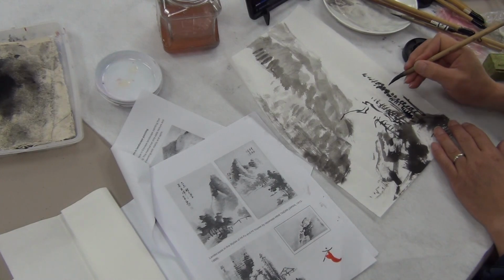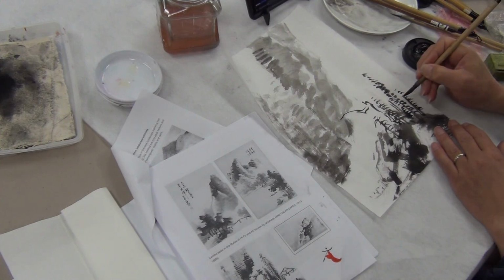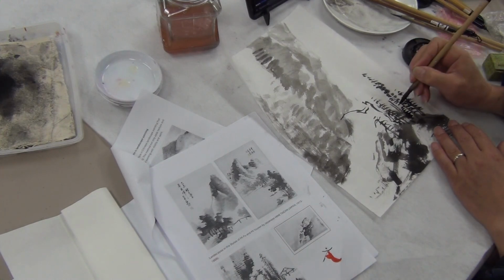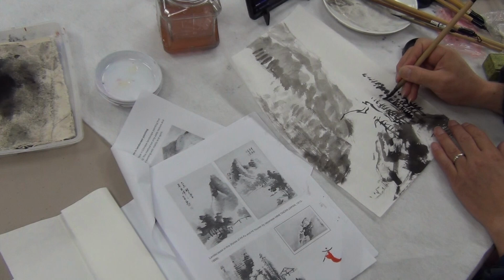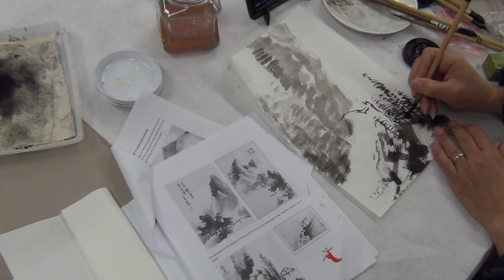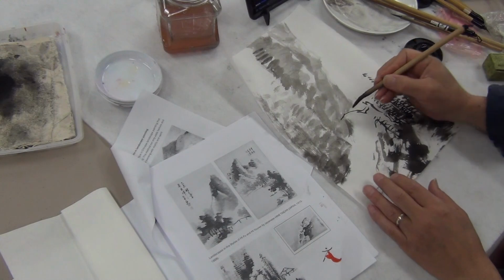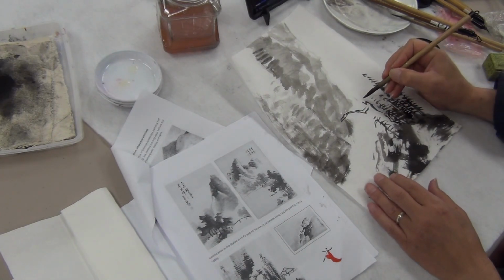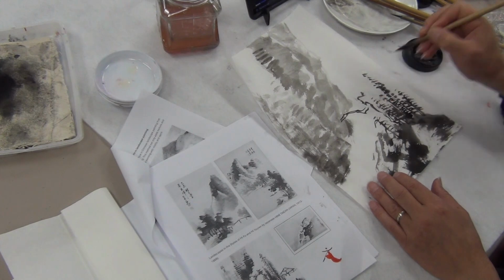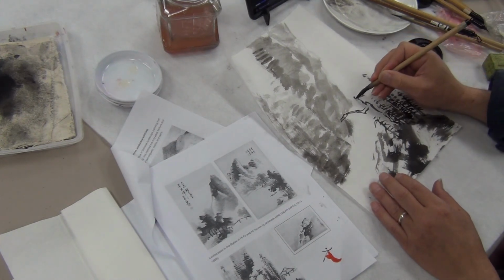You can do all the trunk first and then add this. You can also go down. It's okay. So I'll go back and forth, up and down. Back and forth. The top of the pine tree is very impressionistic.